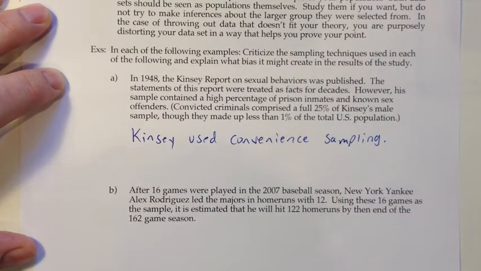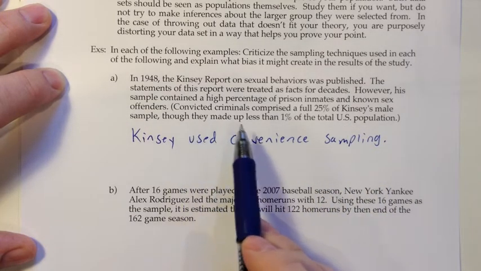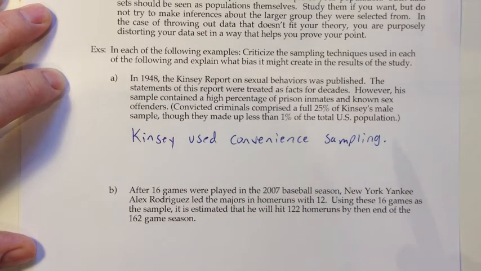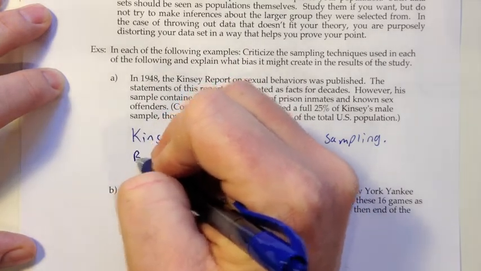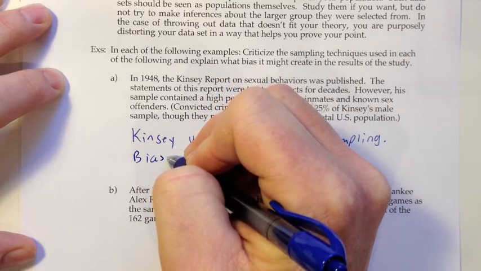And then as far as the biases go, I won't get into any specific things, but because 25% of the male sample is convicted criminals, we're going to be biased towards whatever sexual behaviors those people have. So our results are going to be biased towards the sexual behaviors of convicted criminals.